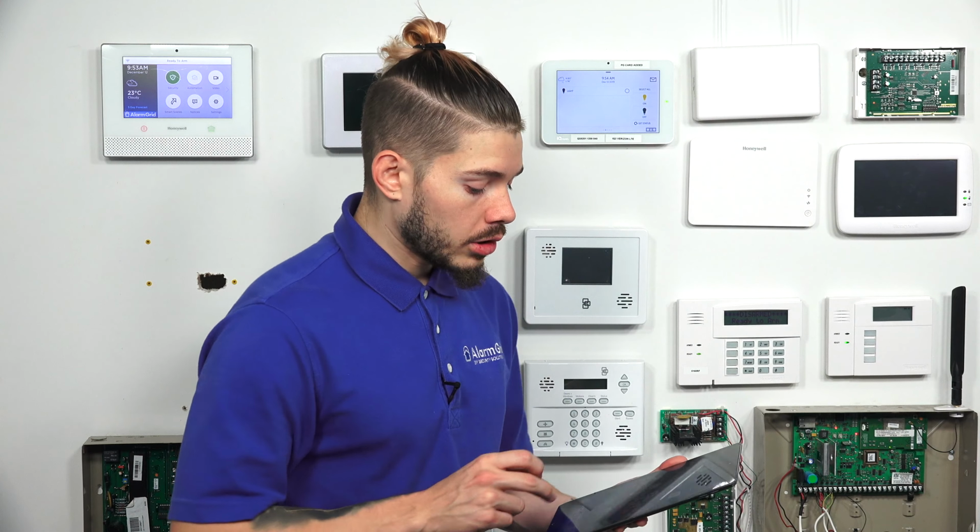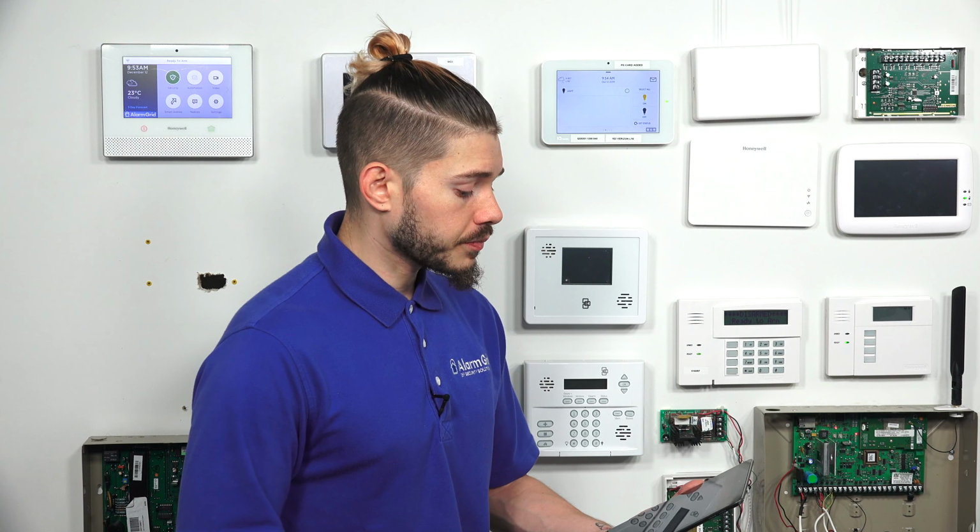Alright, so I have my iPad here. I'm going to go ahead and open up my Alarm.com app. It automatically logs me in just because I was logged in previously, and you can select keep me logged in. That way you don't have to log in every single time you close the app. So I have it selected as keep me logged in. When you open yours, if you have to log in, just enter in your username and your password, and it'll take you to the main screen.